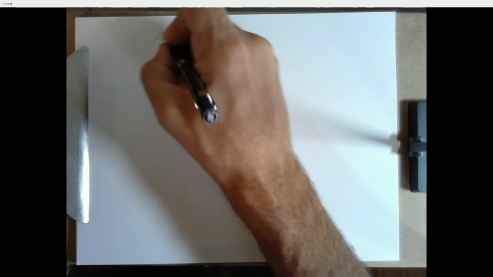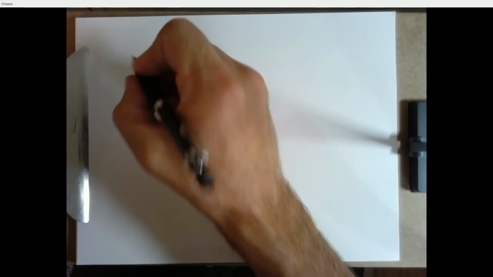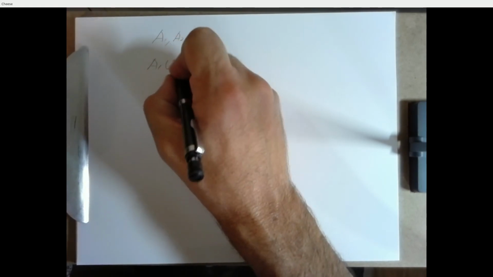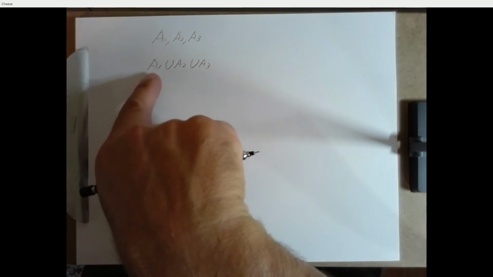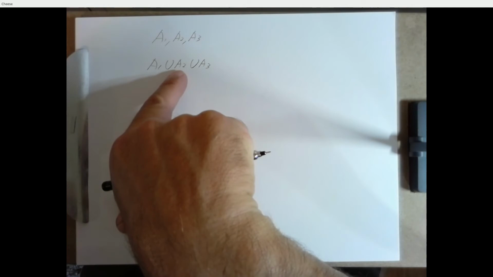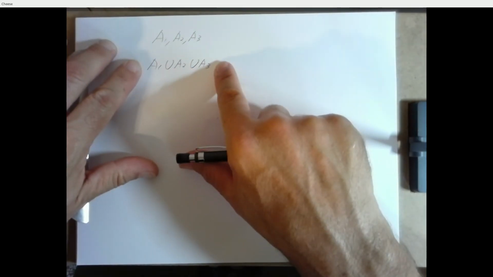All right, so some things I want to generalize. Suppose we have three sets, A1, A2, and A3. We can take the union of all three of those, and it's sort of the obvious thing you would imagine. We take all elements that are in A1 or in A2 or in A3. That's what comprises this union.